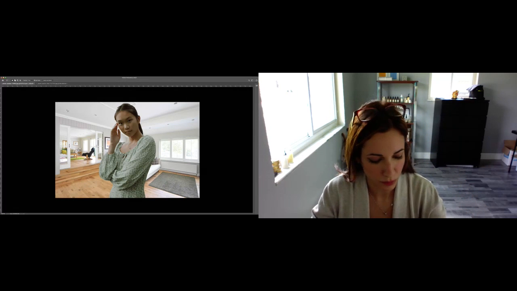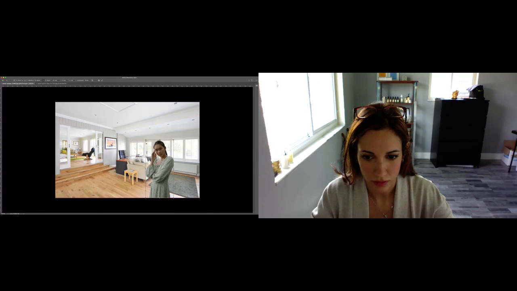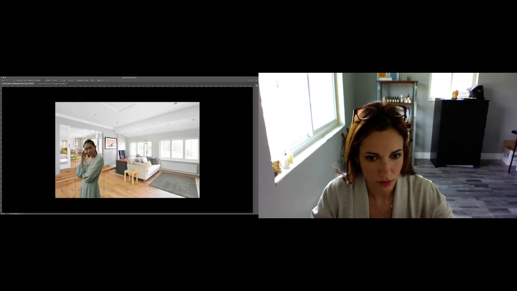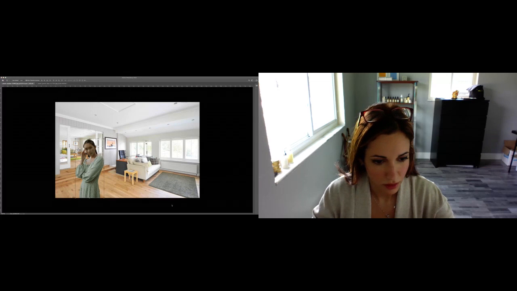Okay, so now to make her proportionate, you can do Command T, and you just shrink her. Let's see, we want her to be kind of in front of everything. Maybe she's right here. She should be a little bit taller, so she's right in front of the camera. So right there. Does everything make sense so far?